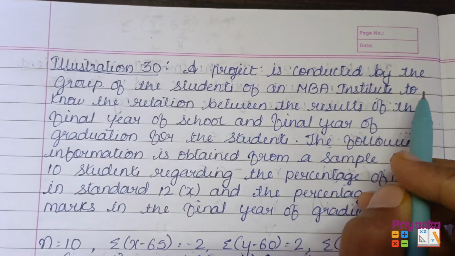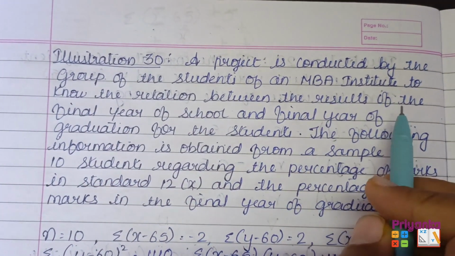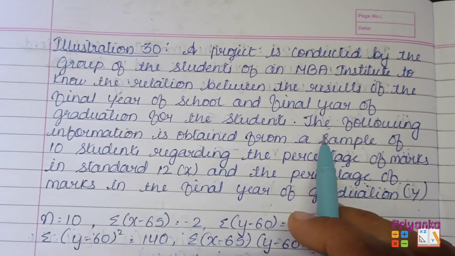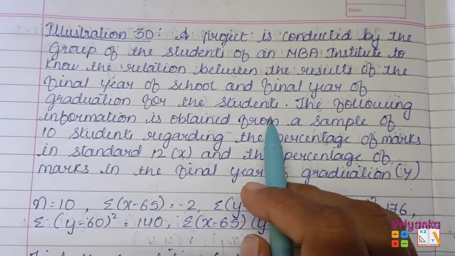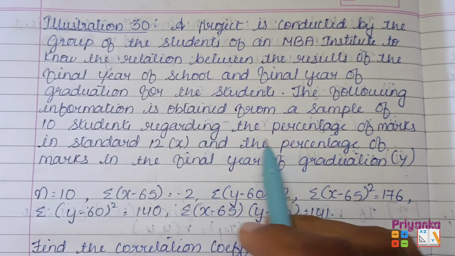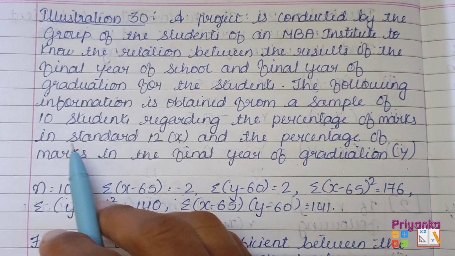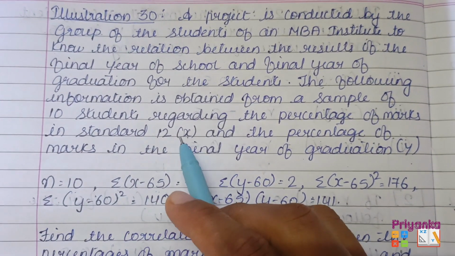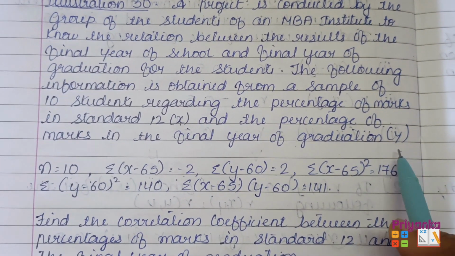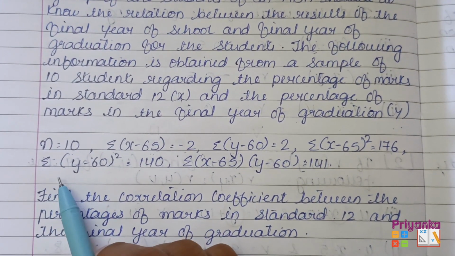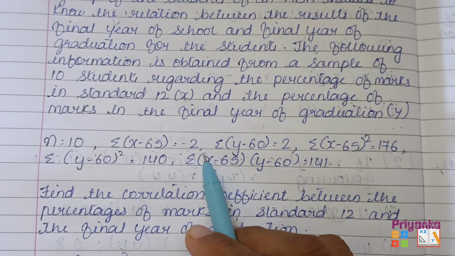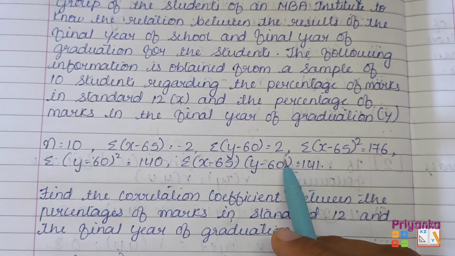A project is conducted by a group of students of an MBA institute to know the relation between the result of the final year of school and the final year of graduation for the students. The following information is obtained from a sample of 10 students regarding the percentage of marks in standard 12th, which will be denoted as X, and the percentage of marks in the final year of graduation, which will be denoted as Y. Here is the information given: N is 10, sigma x minus 65 is equal to minus 2, sigma y minus 60 is equal to 2.